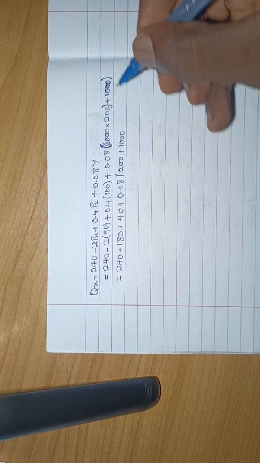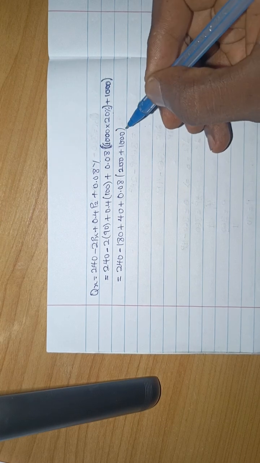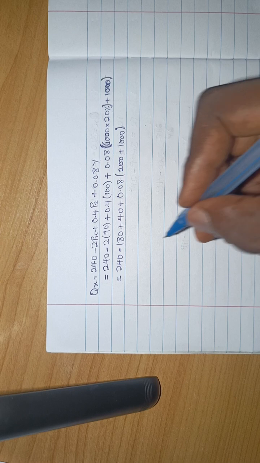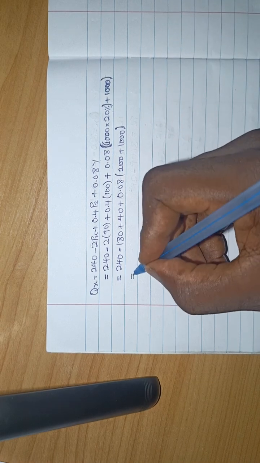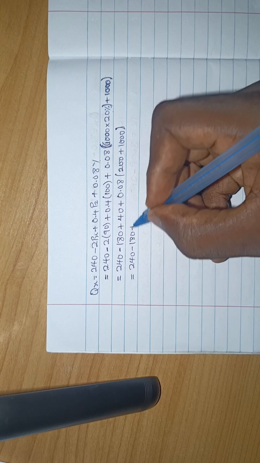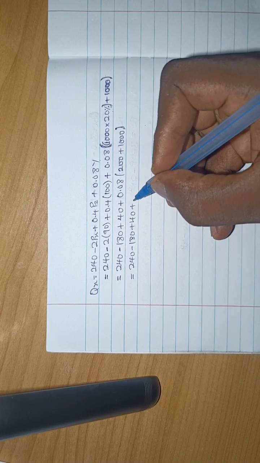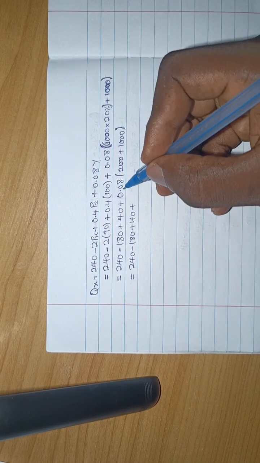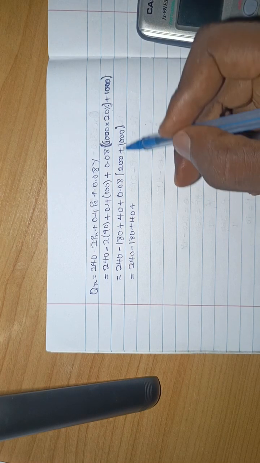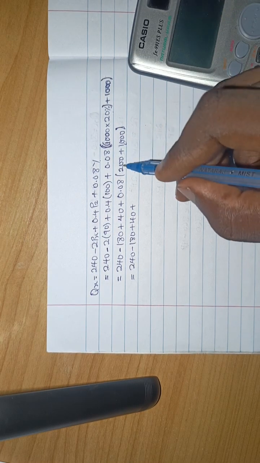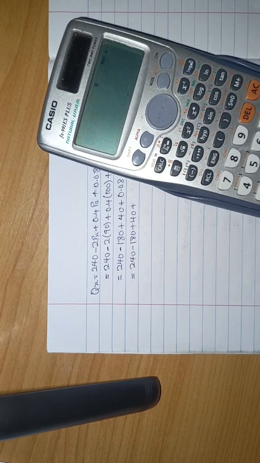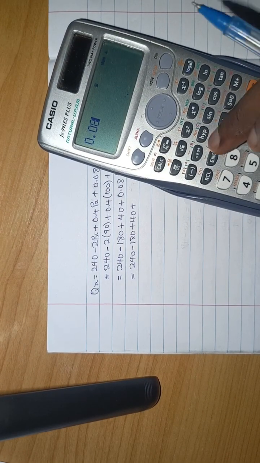Plus the 1,000 here, that would be 1,200. So let's simplify that. It's going to be 240 minus 180 plus 40 plus. Now let's multiply this 0.08 by the 1,200 here. When you add this and this, you get 1,200.